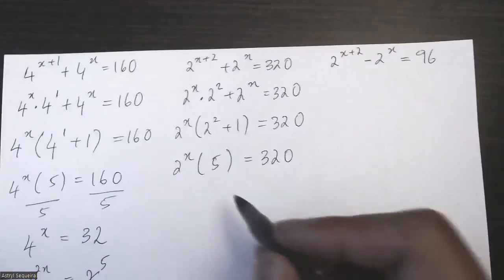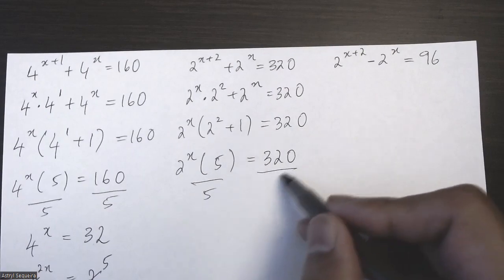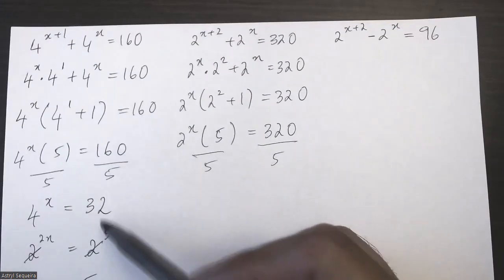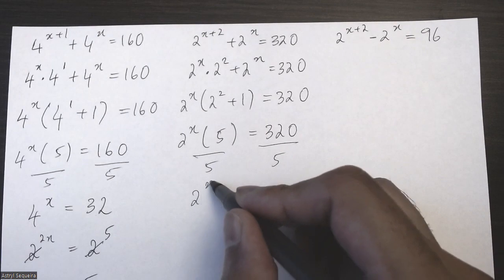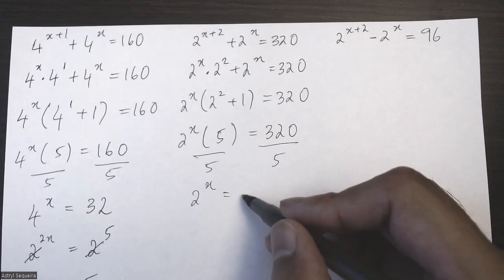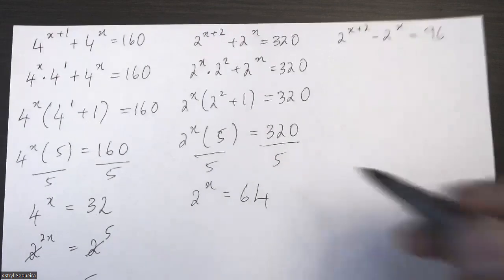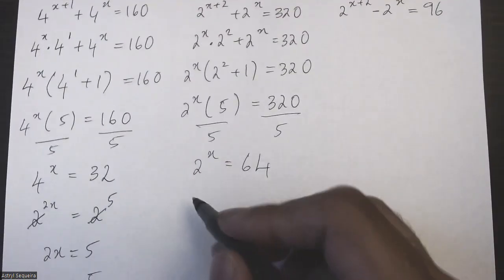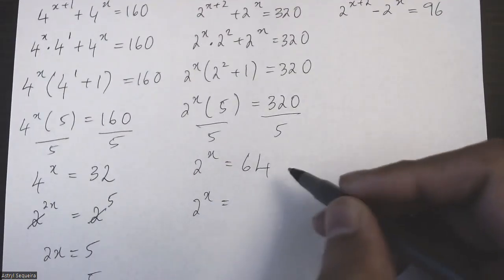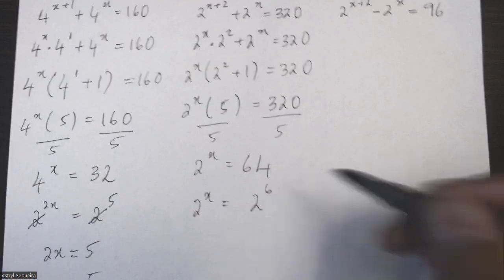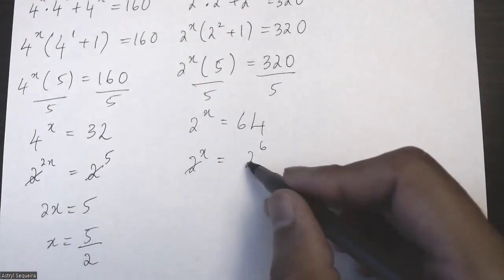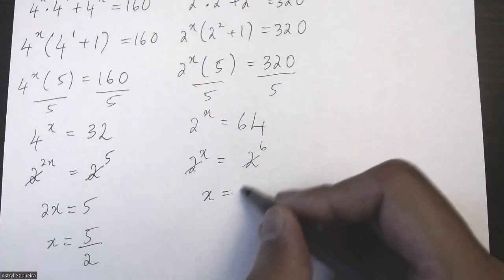Then I'm going to divide by 5 on both sides. 320 divided by 5, we know 160 divided by 5 is 32. So 320 divided by 5 is just double that, which is 64. And then I'm going to make my bases the same. So I know 2 to the power of 6 is 64. And so with common bases, x equals 6.